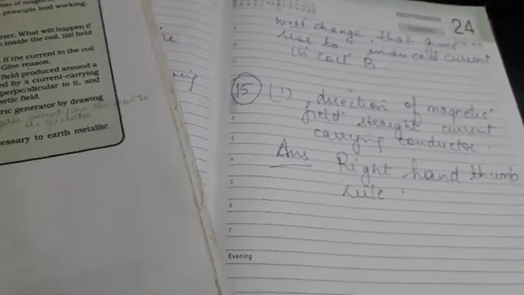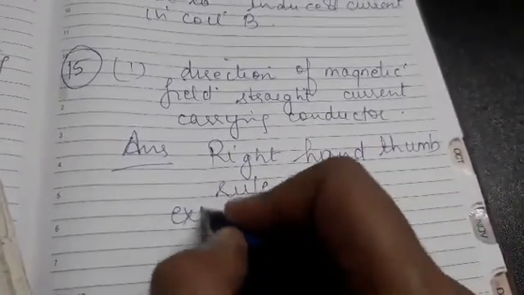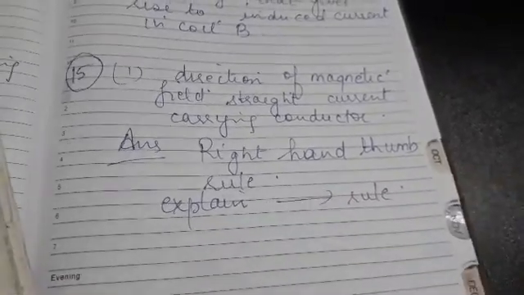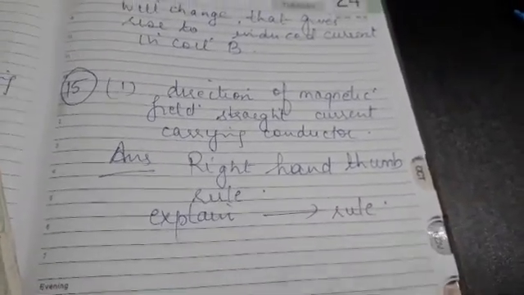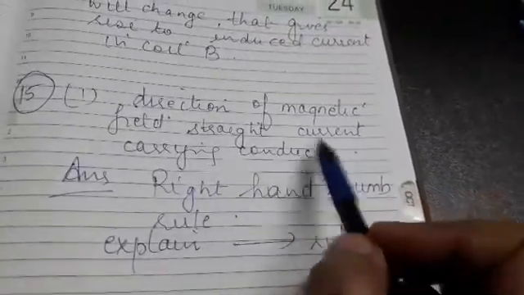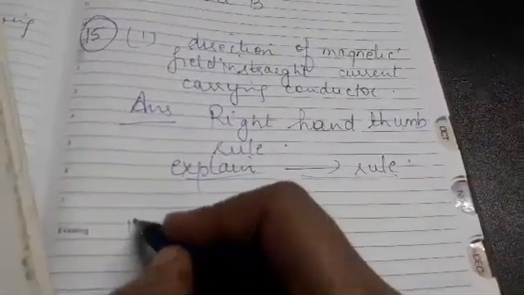Okay, and you will also explain the rule. I am not writing the whole thing again here. You will find out the direction of the magnetic field in a straight current carrying conductor by which rule? Right hand thumb rule, and you will explain that rule and write in detail.